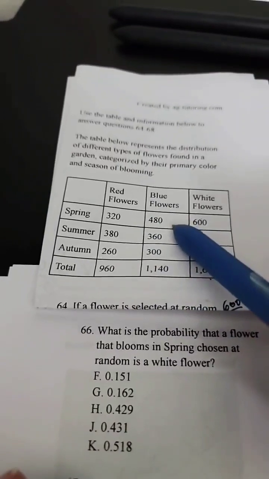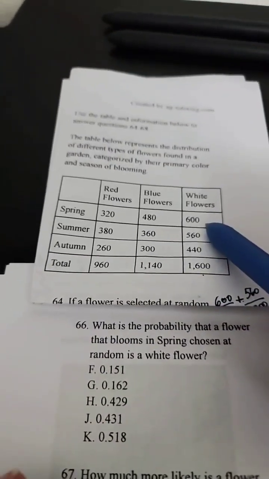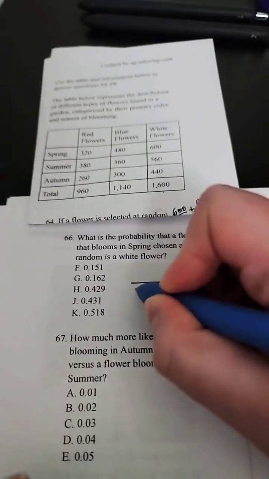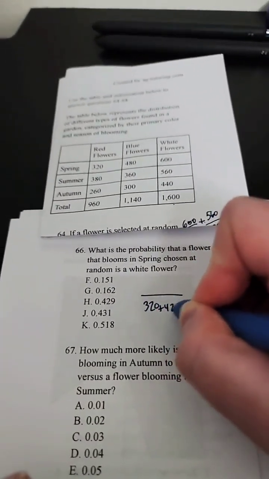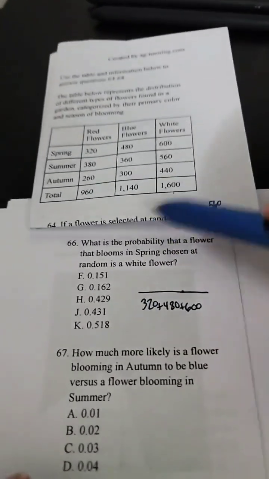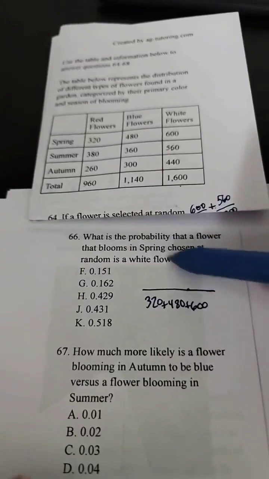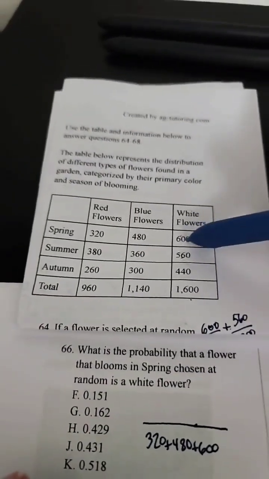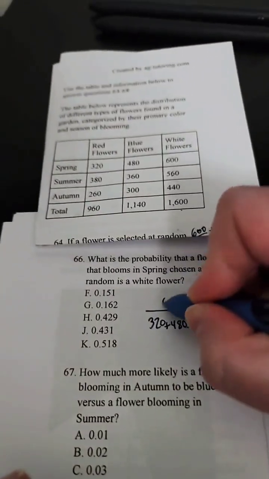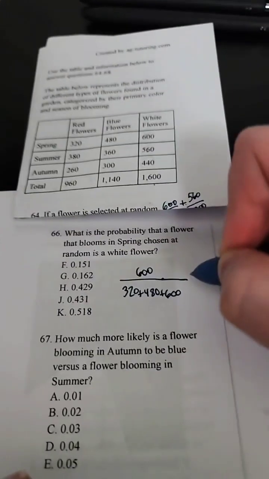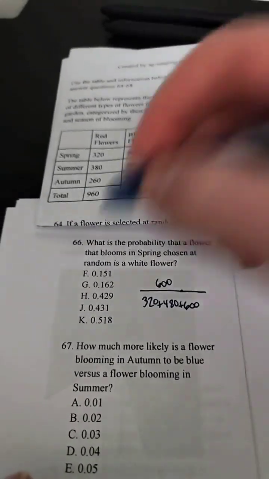So 320 plus 480 plus 600 is what we're talking about. So 320 plus 480 plus 600 should be the population on the bottom, because we're picking out of just spring flowers. And we want to know the probability that it's going to be a white flower. So a white spring flower would be 600. So 600 out of the total amount of spring flowers that we have as options. So then this would just be H right there.